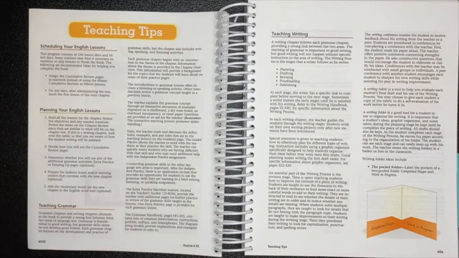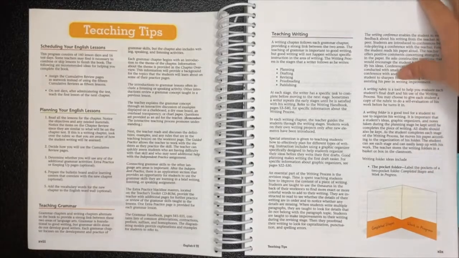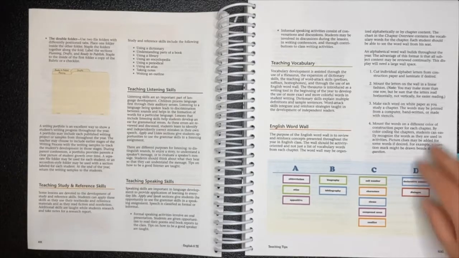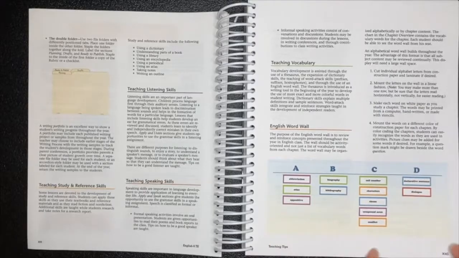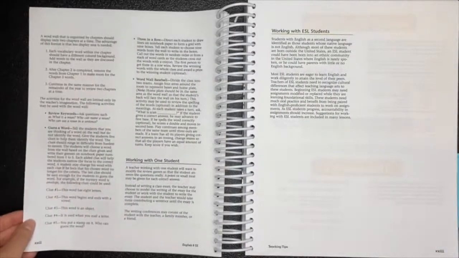You'll also find teaching tips, and these include scheduling the lessons, planning the English lessons, teaching grammar and writing, teaching study skills and reference skills, teaching listening skills and speaking skills, teaching vocabulary, how to do an English word wall, which is just a review and reinforcement of concepts, but they're able to visualize it, working with one student, and working with English as a second language students.